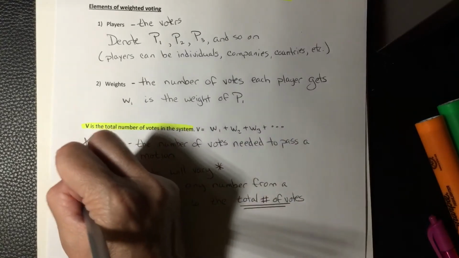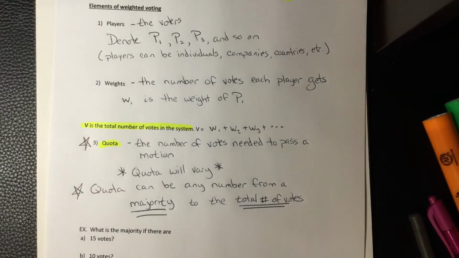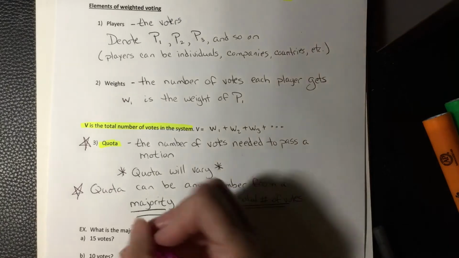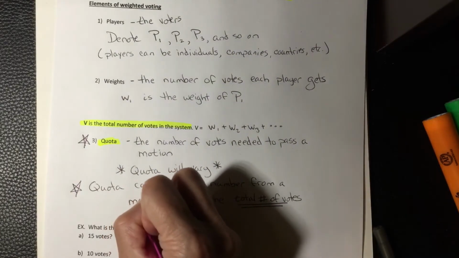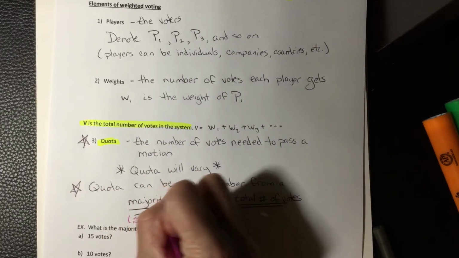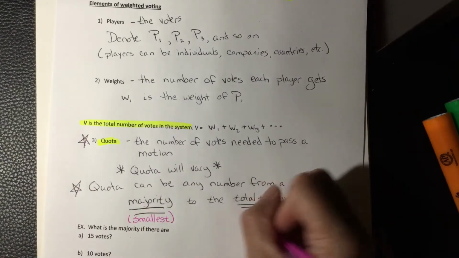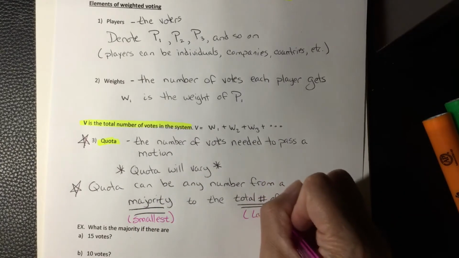I'm putting a big star beside this because this is important. The majority is going to be the smallest value that the quota can possibly take, and the total number of votes will be the largest.